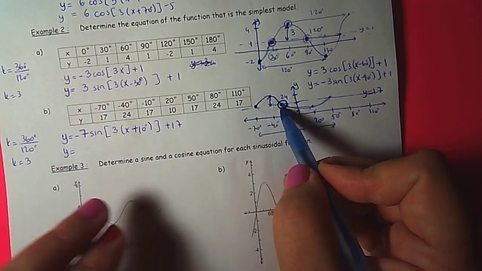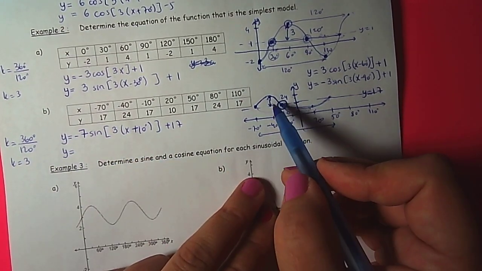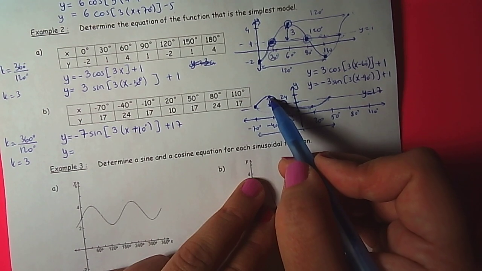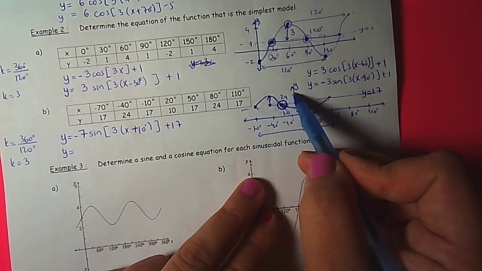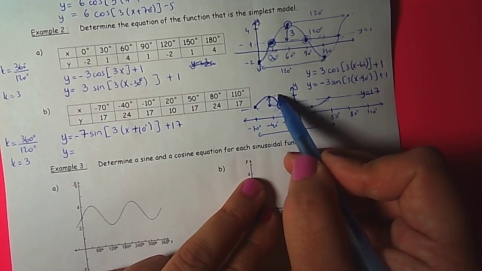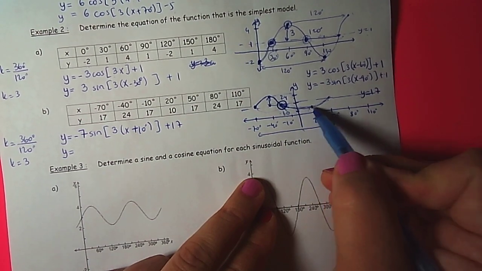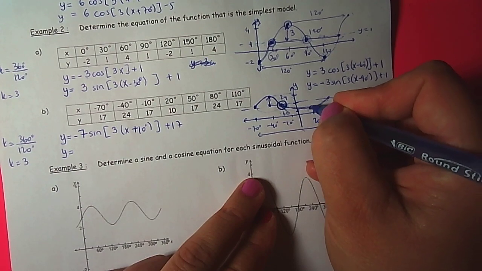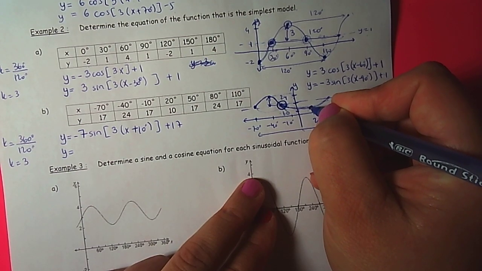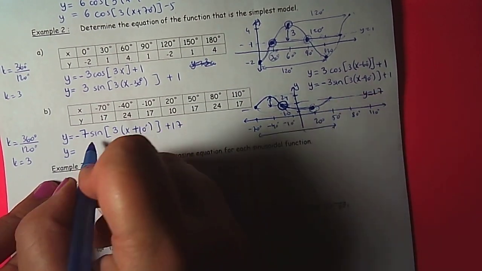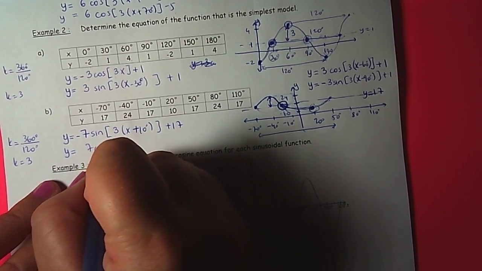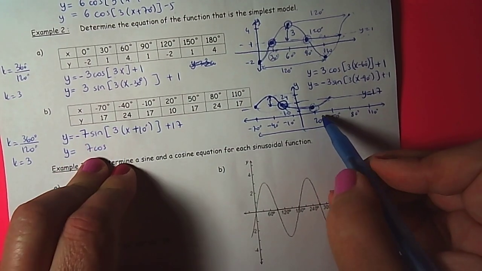Okay, so for cosine, you need to start from a maximum or minimum. This maximum is 40 units from the y-axis, and the minimum is 20 units from the y-axis. So it is better if we take this minimum point as a start point. So 7 cosine, check if it is positive or negative.